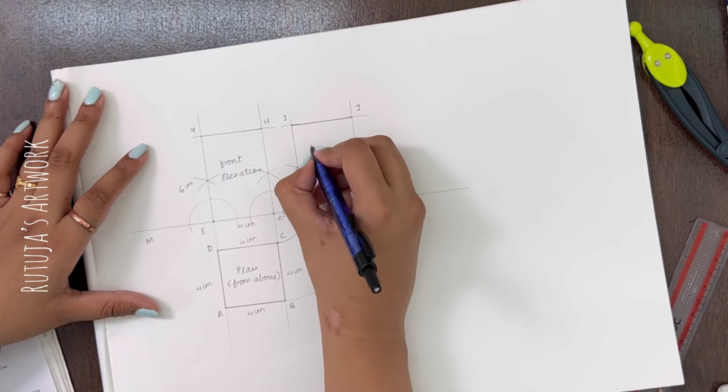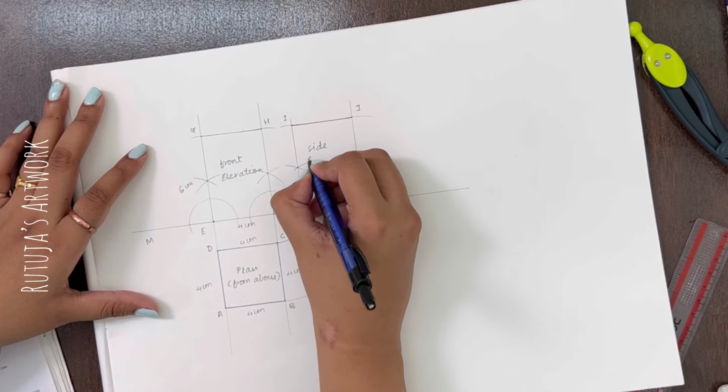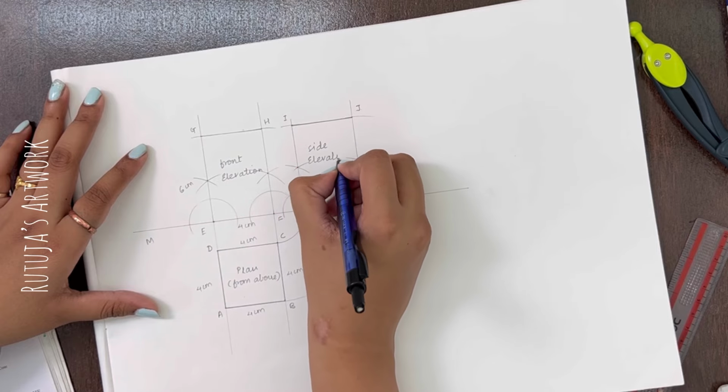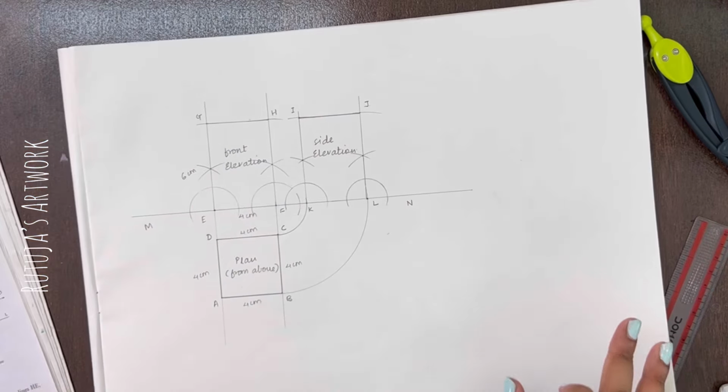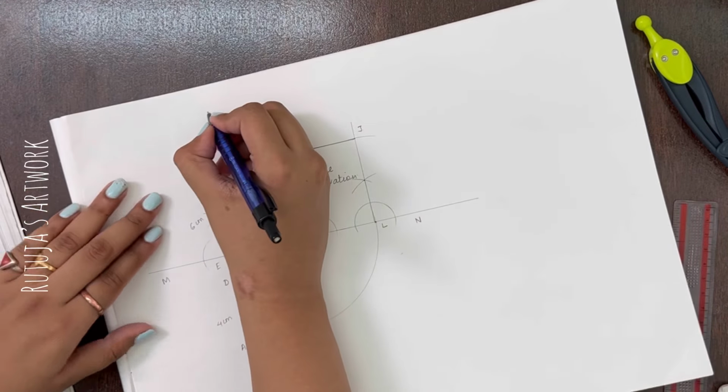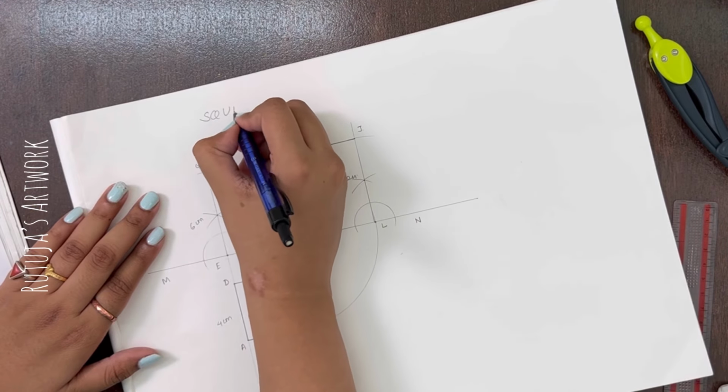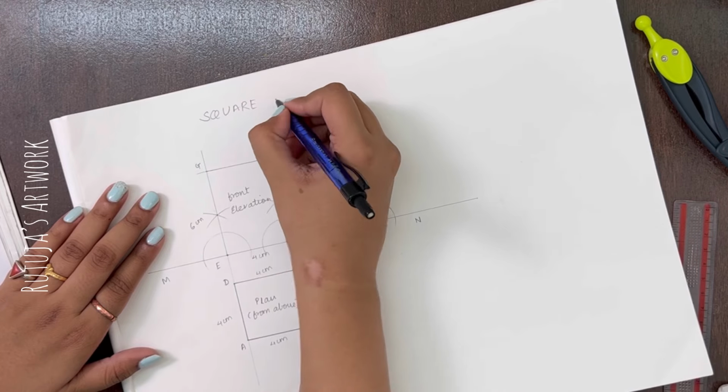This is the side elevation. So like this, it's done, and this is a square prism.